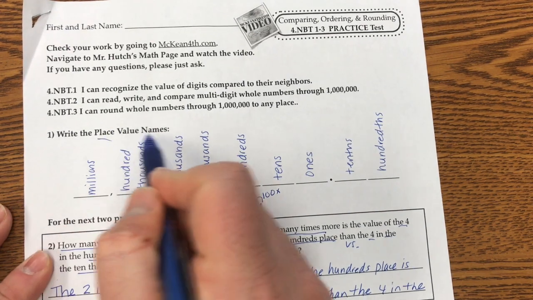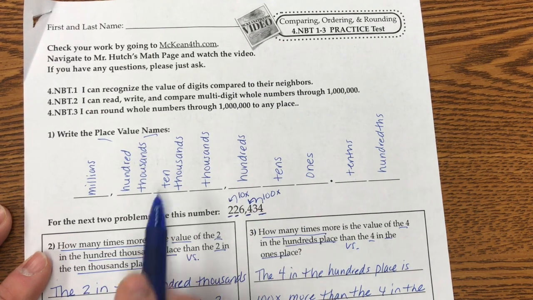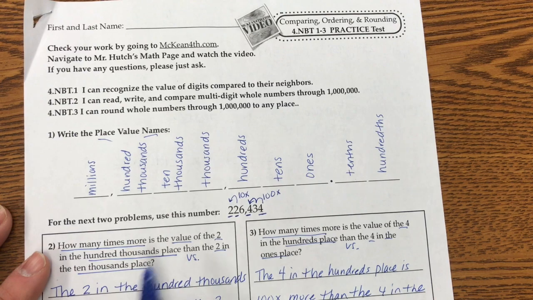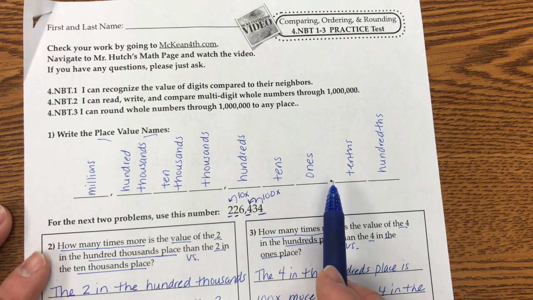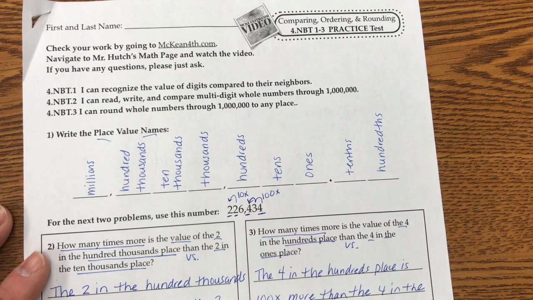So write the place value names, that's the song: ones, tens, hundreds, comma, thousands, 10,000s, 100,000s, comma, millions. Let's take it to the right of the decimal point. We've got tenths, hundredths, and then we know thousandths is over there.